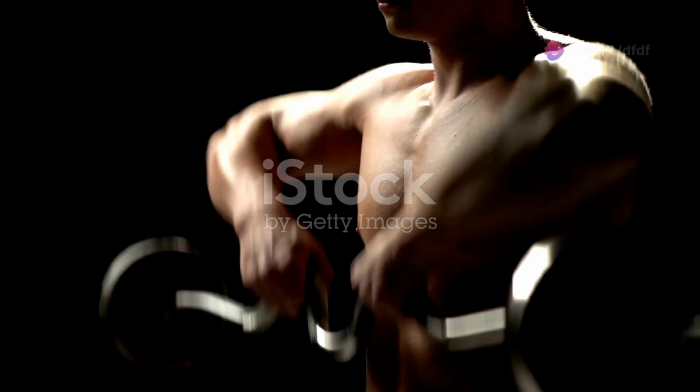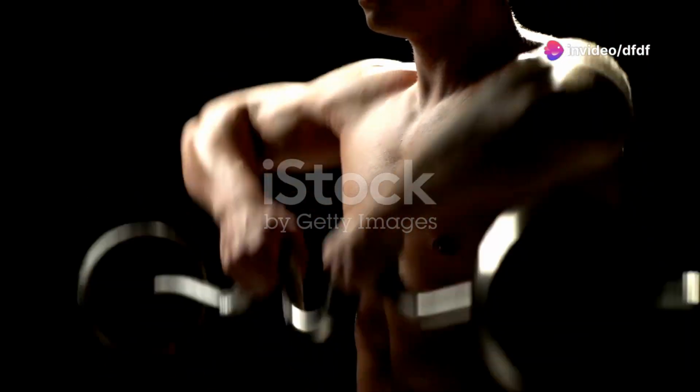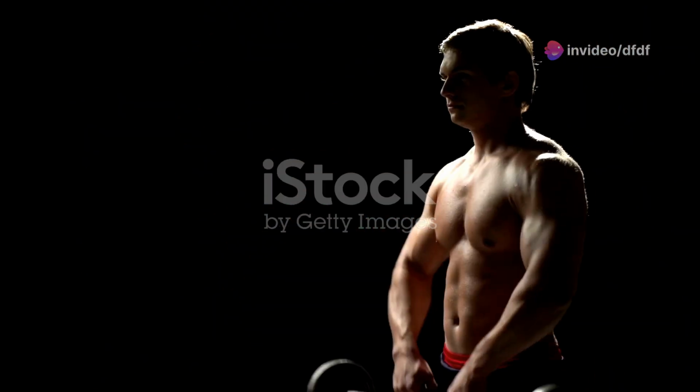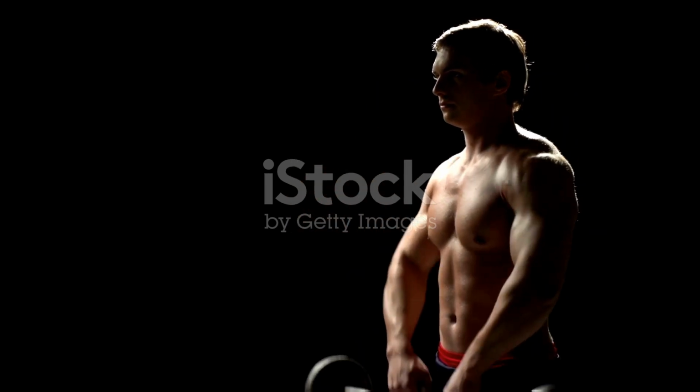The key here is to keep your hands at least shoulder width apart and to lift the weight straight up to your chest, leading with your elbows. Regularly training your medial delts will give your shoulders that much-desired broad appearance.